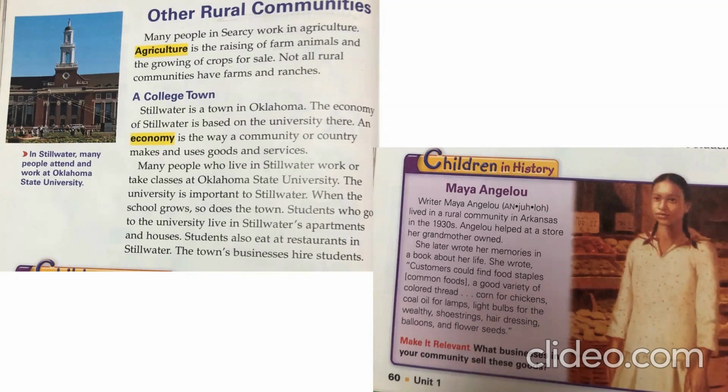What do they do? So let's read about Stillwater. Many people who live in Stillwater work or take classes at Oklahoma State University. Their university is important to Stillwater. When the school grows, so does the town. Students who go to the university live in Stillwater's apartments and houses. Students also eat at restaurants in Stillwater. The town's businesses hire students.